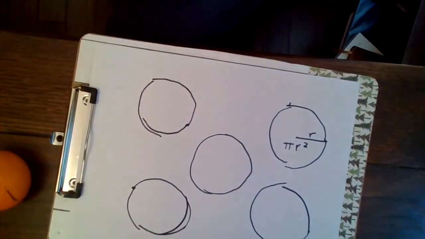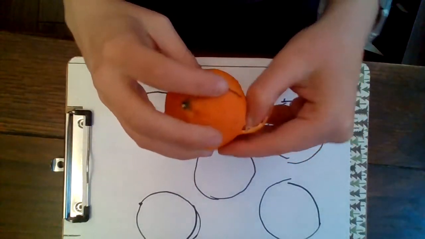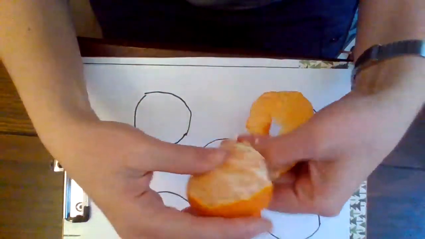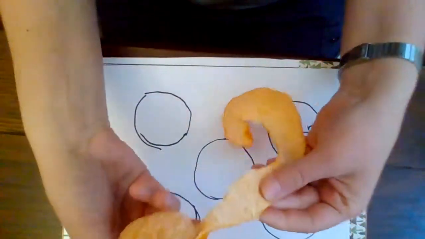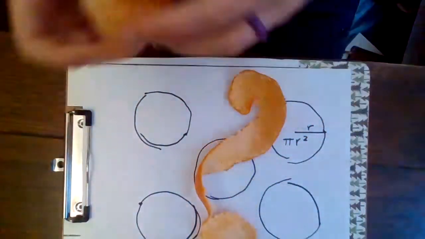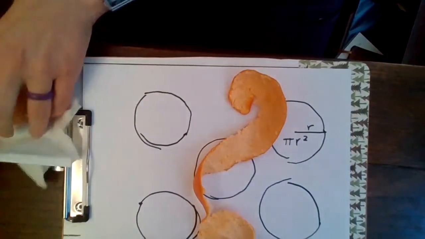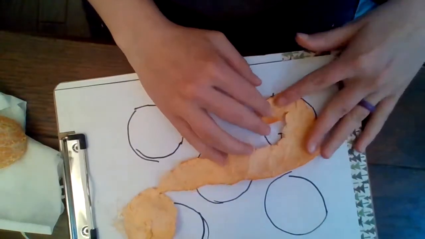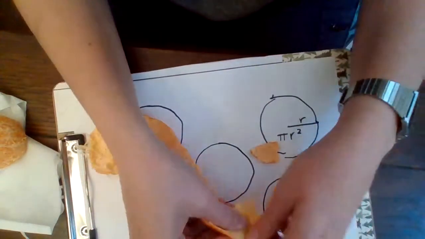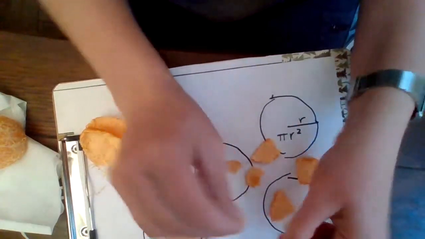Now I'm going to just get started here. So if you are doing this at home, I would recommend not doing what I'm doing. I've never actually peeled one quite this well before. But when you have big pieces like this, they don't lie flat very easily. So our pieces actually need to be pretty small. I don't want them curving up on the edges.